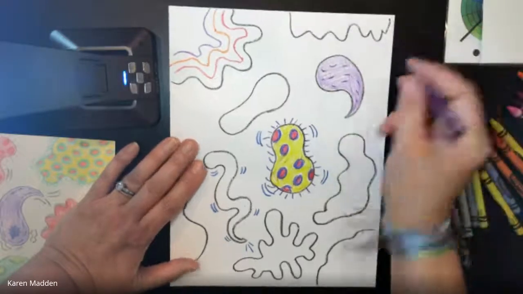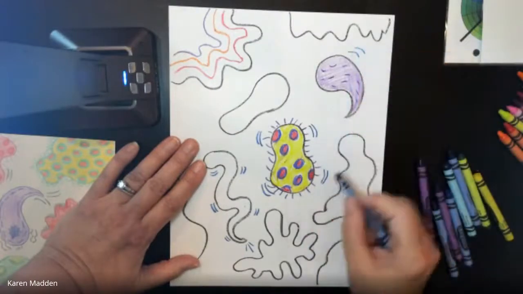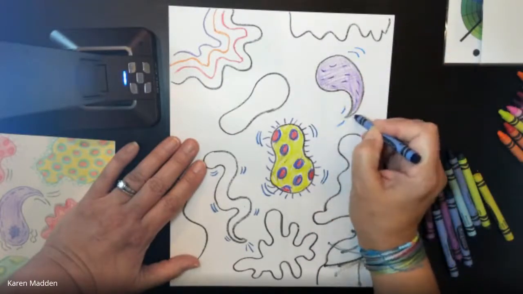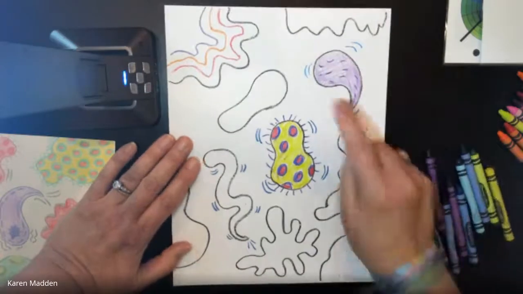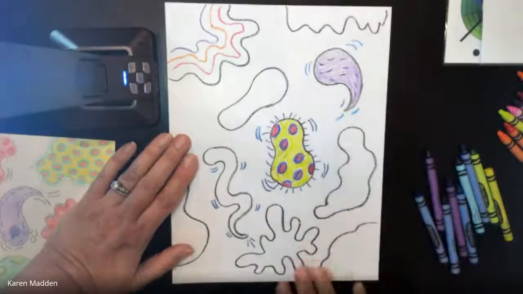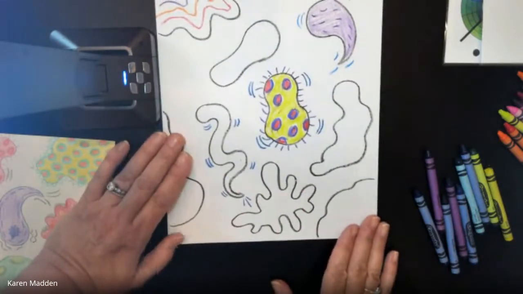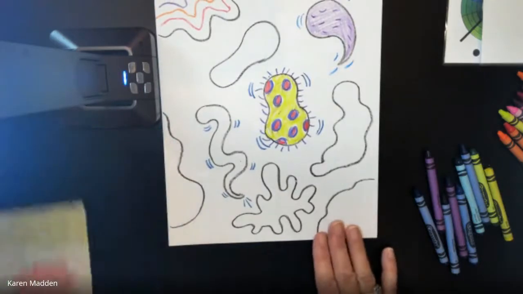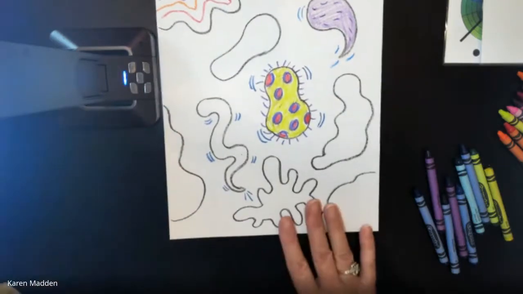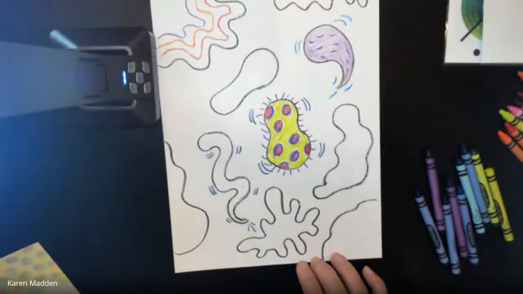Don't forget, you want to go back and add those beautiful movement lines around all of your germs so it looks like they're moving and they're alive, because germs are alive, right? Awesome. Well, I hope you guys enjoy this project. I'm going to put this here for just a second in case you would like to pause this video here.